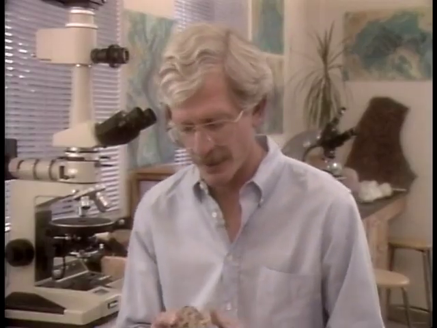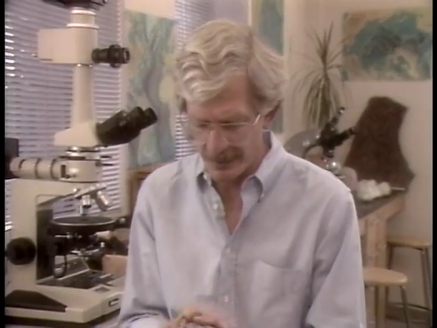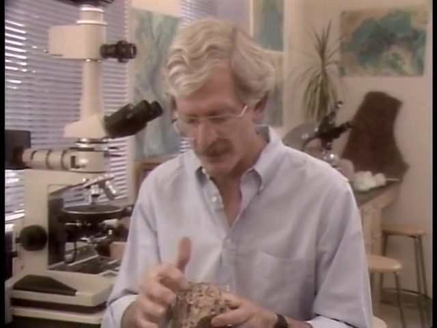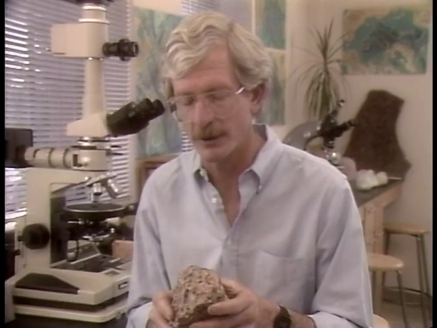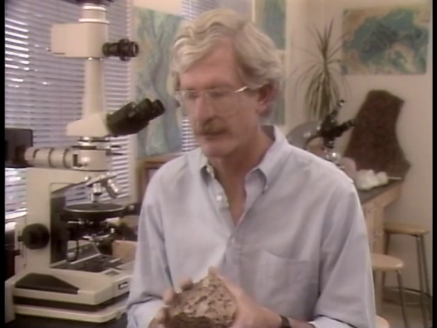Here's an example of a granite that's fresh, it's unweathered, and as hard as I try, I can't break this rock apart. We can see the dark gray quartz and the pink orthoclase feldspar. They're in the rock, but they haven't weathered.